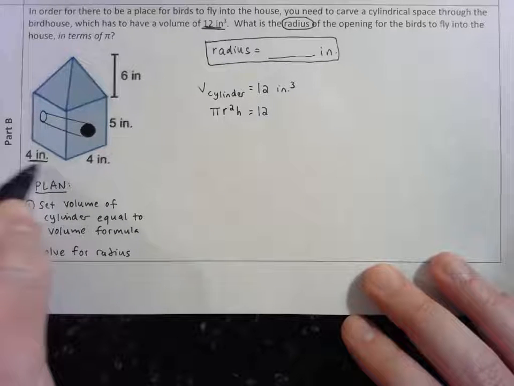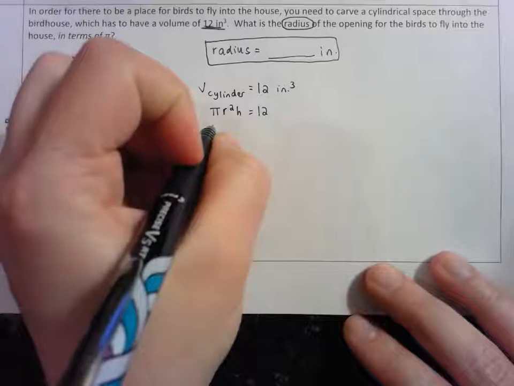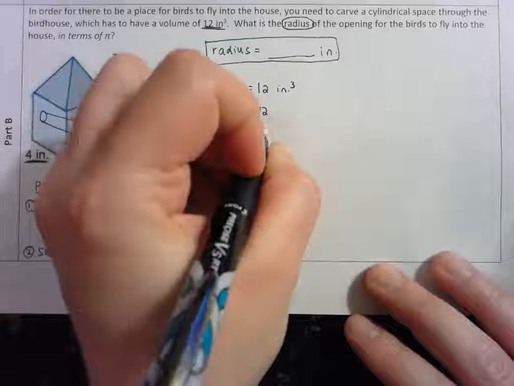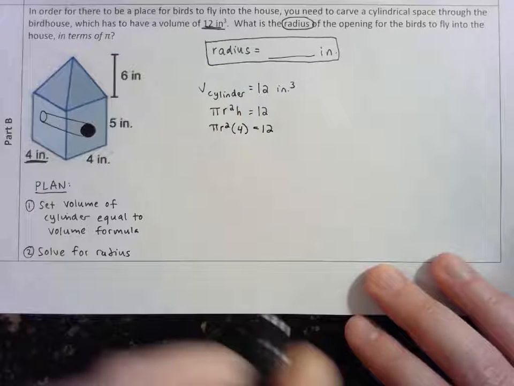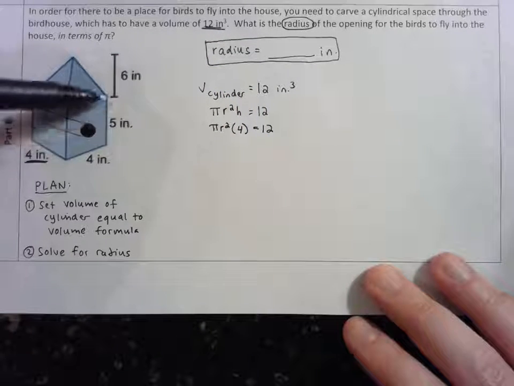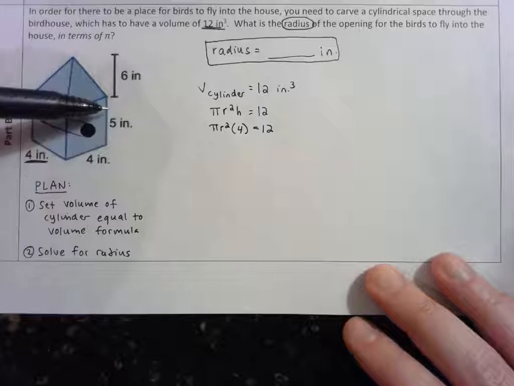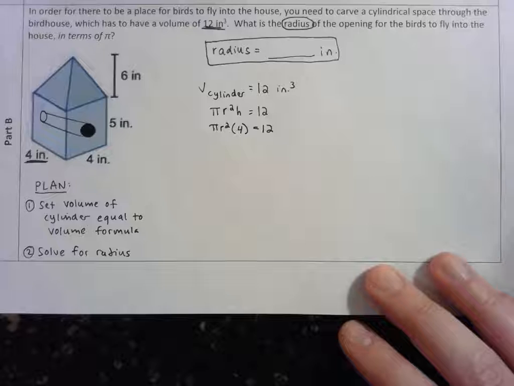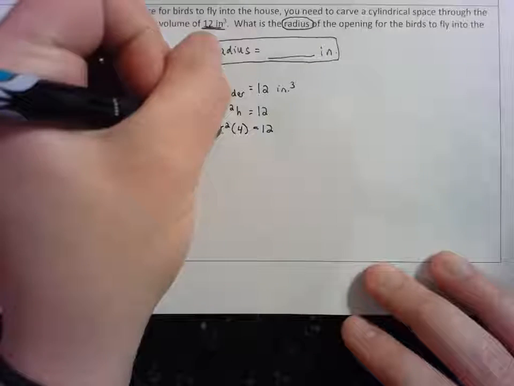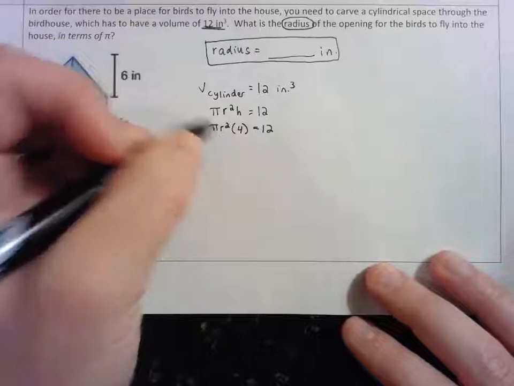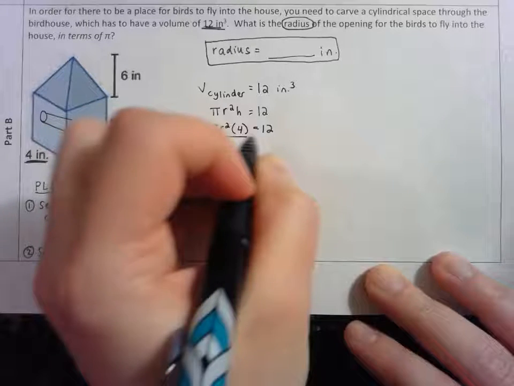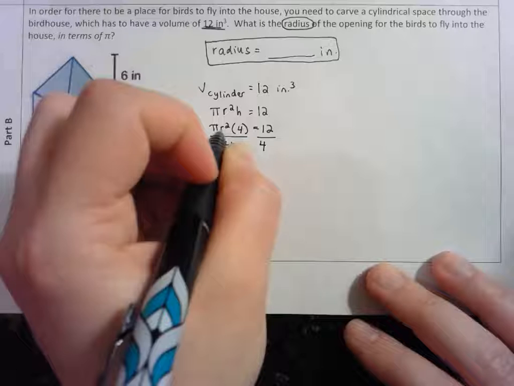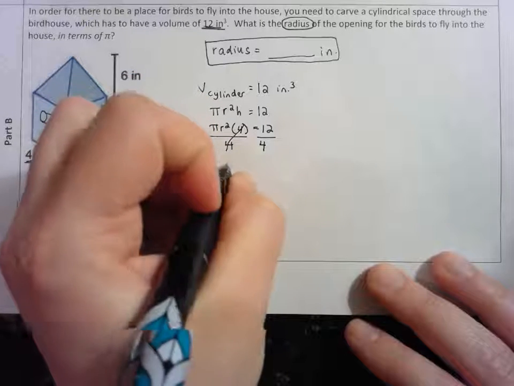So I can sub in pi r squared times 4 is equal to 12. The common misconception here is that the height would be 5. This actually refers to the height of the prism, not to the height of the cylinder. From here, I know I need to solve for the radius, so I'm going to divide both sides by 4 to isolate out pi r squared. I end up with pi r squared is equal to 3.